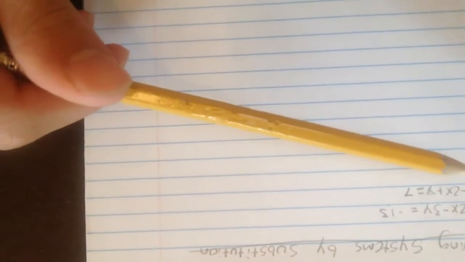Alright, so today I'm going to teach you guys how to do solving systems by substitution. Our first problem is going to be 2x minus 3y equals negative 13 and negative 2x plus y equals 7.